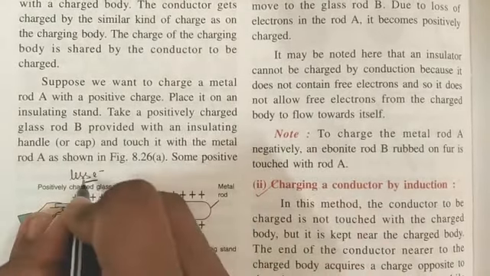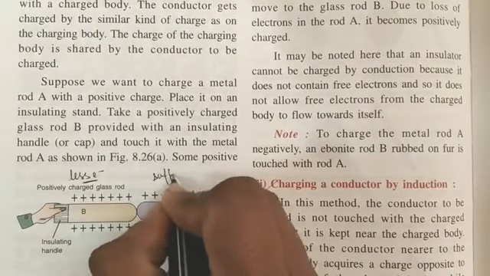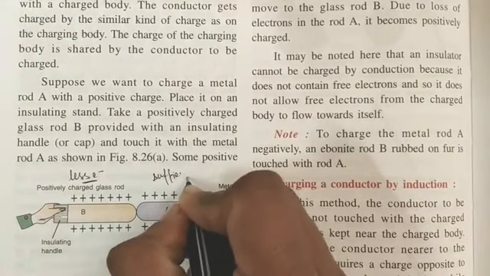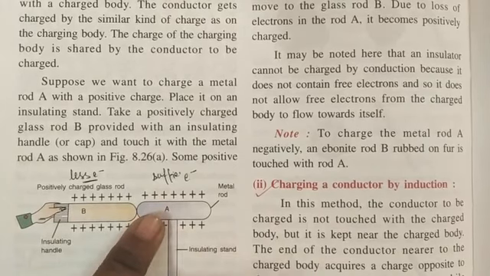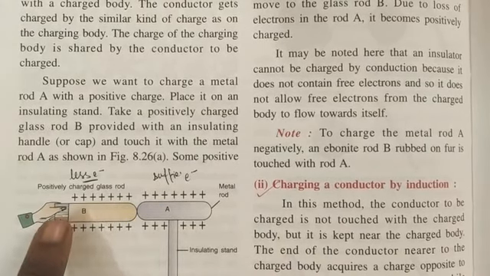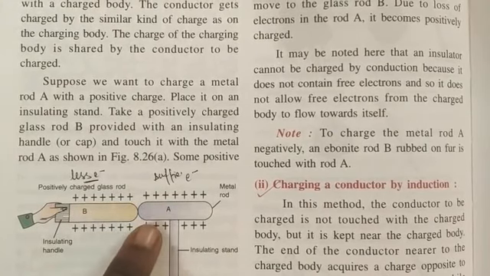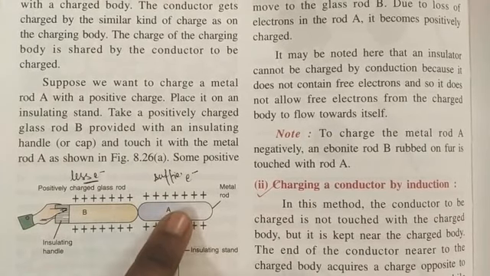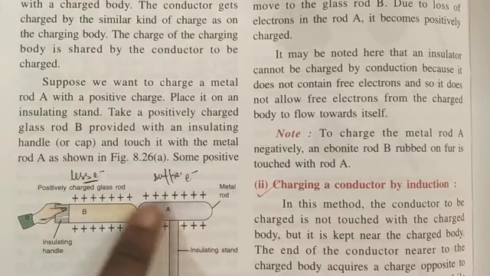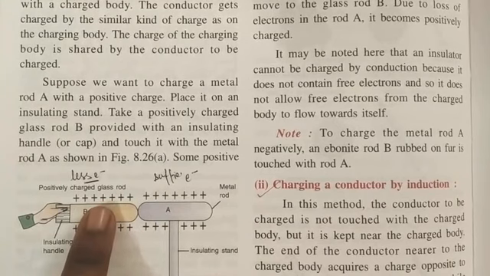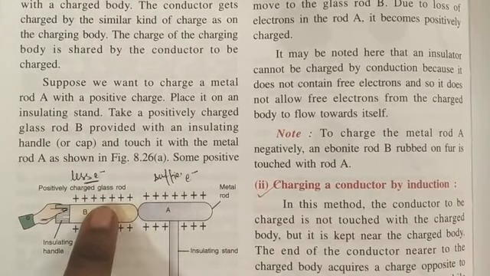So here there is a deficiency of electrons and here a sufficiency of electrons. So when glass rod B, which is positively charged, comes into contact with the metal rod, which has a huge amount of electrons, then a transfer of charges takes place.